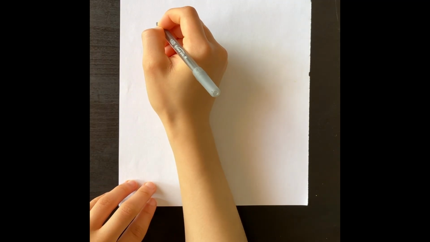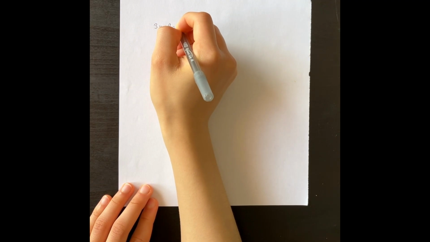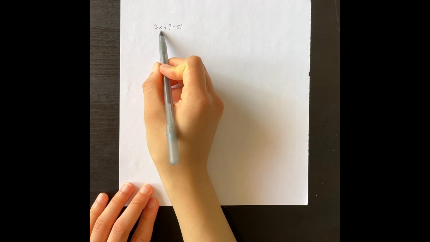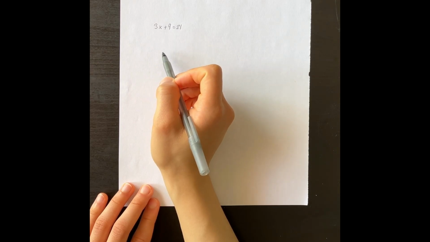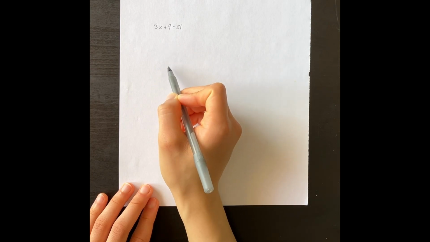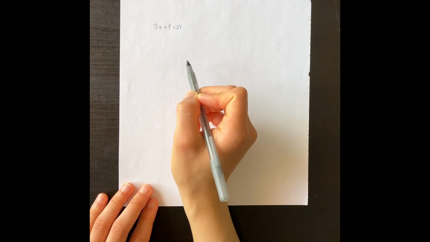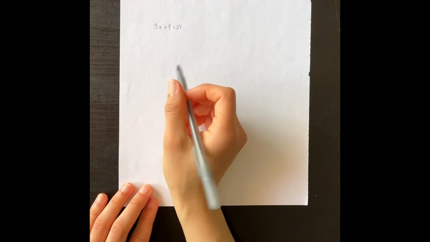Let's review how to solve a linear equation. So if you have an equation like this, 3x plus 9 is equal to 21, we want to figure out what value of x makes this equation true. So what we need to do is have at the end of whatever work we do, x equals a value. So what we want to do is isolate the x so that it's all by itself on one side and we have a number on the other side.